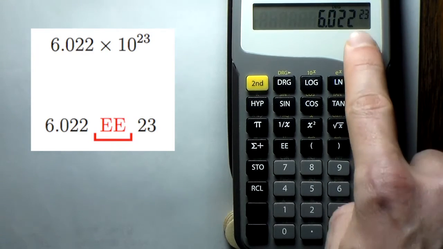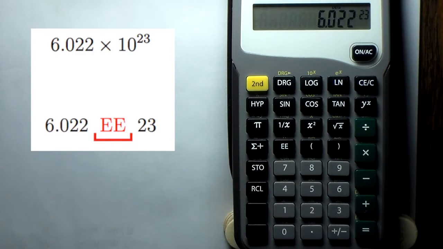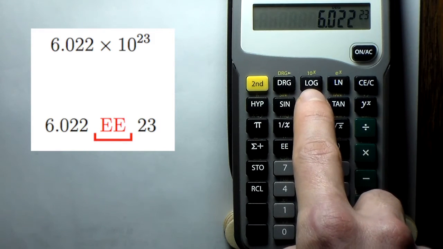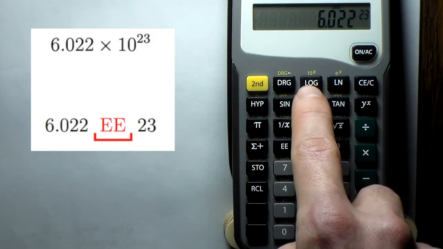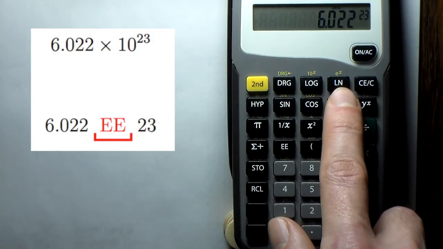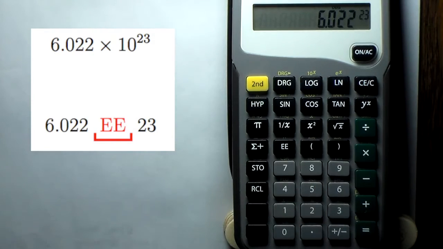All right, right here, this 23 with a little exponent up here, this is referring to that times 10 to the 23rd. So that's how you write it. You don't use any of these up here. You might be thinking, oh, there's that 10 to the x thing here on the log button. No, we're not going to be using the log or the natural log in our class here.